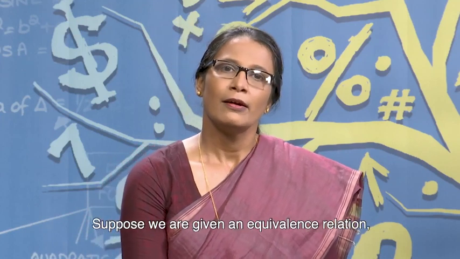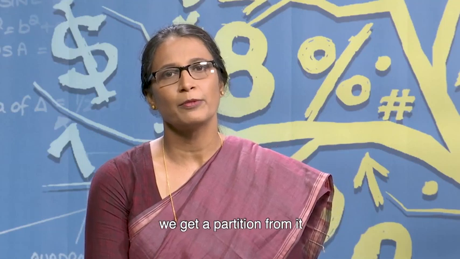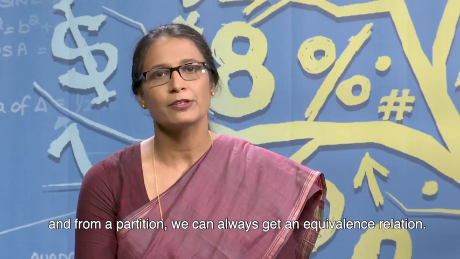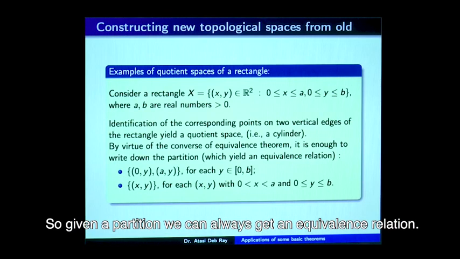What do we mean by that? Suppose we are given an equivalence relation, we get a partition from it, and from a partition we can always get an equivalence relation.